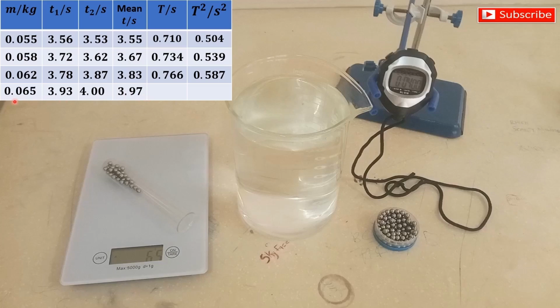And the mass is 0.065 kilograms. And the periodic time, we divide 3.97 by 5, which is 0.794, and we square the period. 0.794 squared is 0.630.